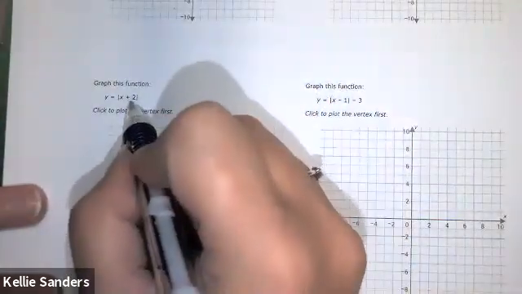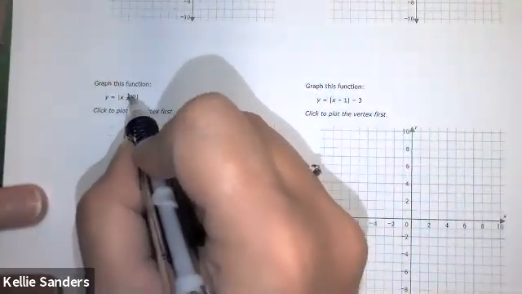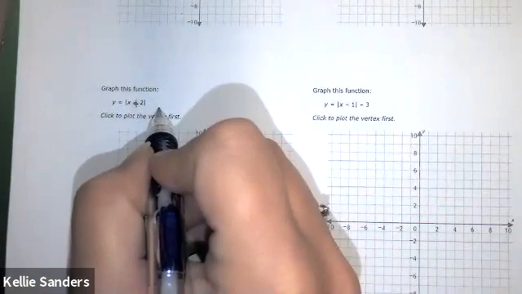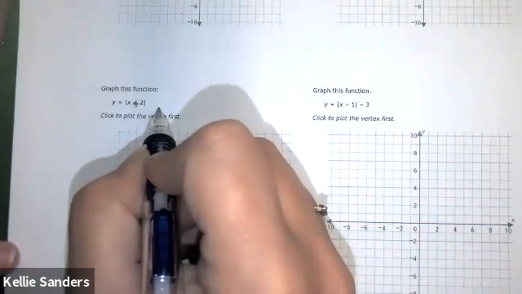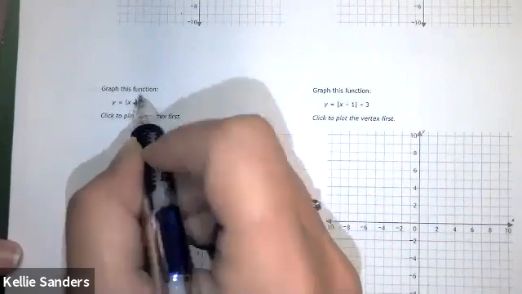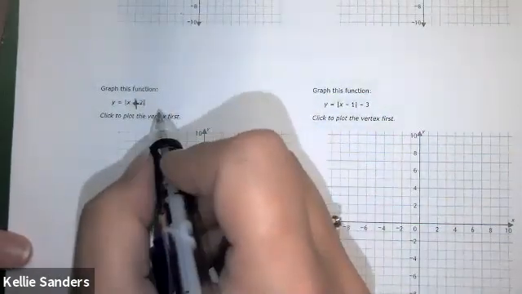Okay, here we go. Okay, so we have a +2 on the inside. We don't have anything on the end, so we're not going to go up or down any. Now, this is something very, very important.